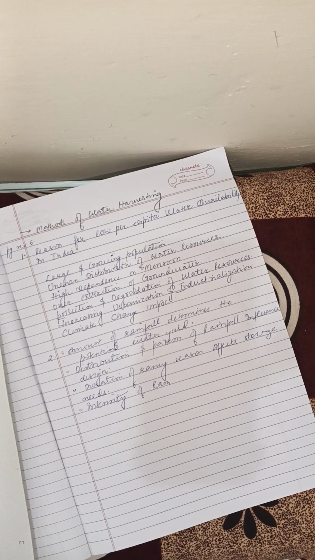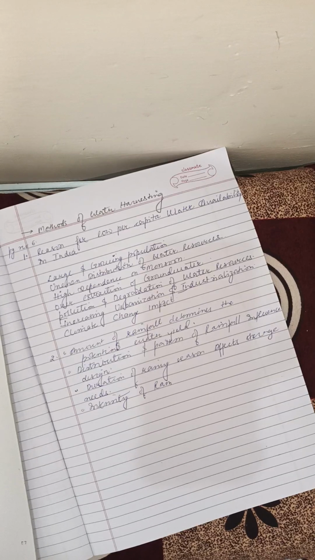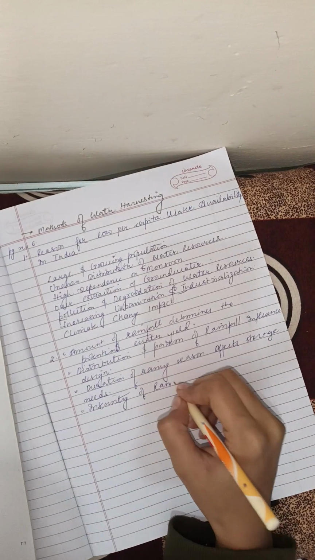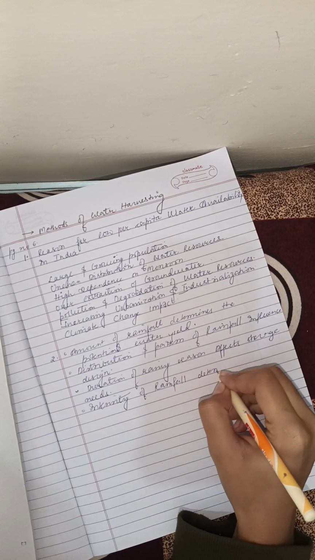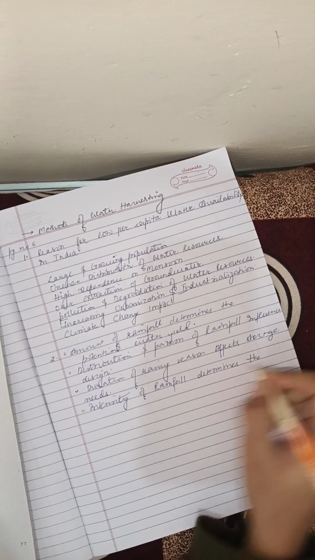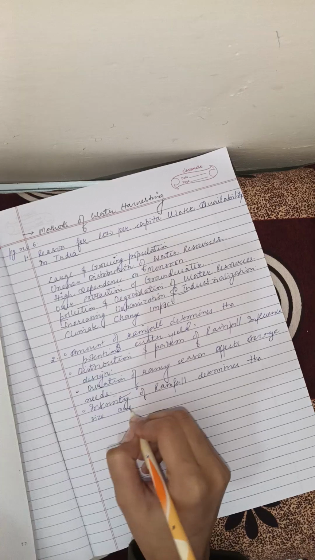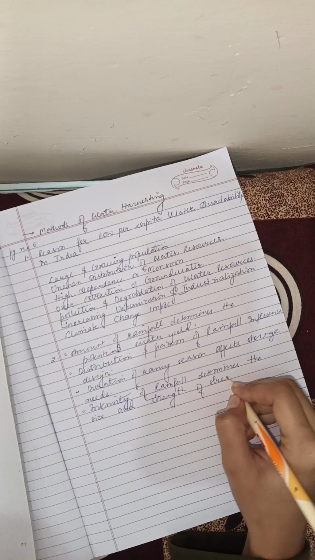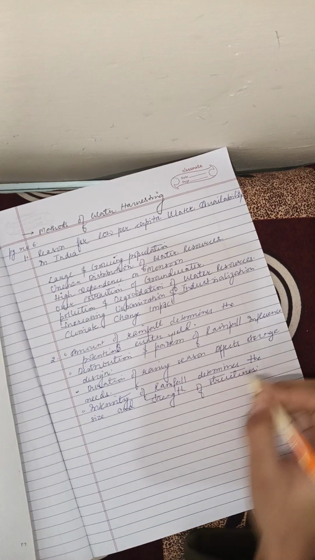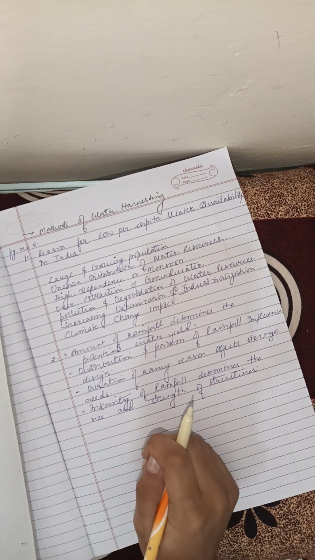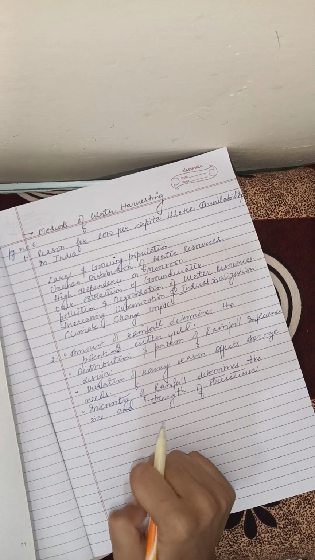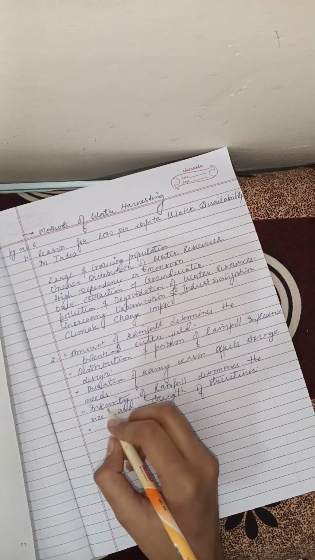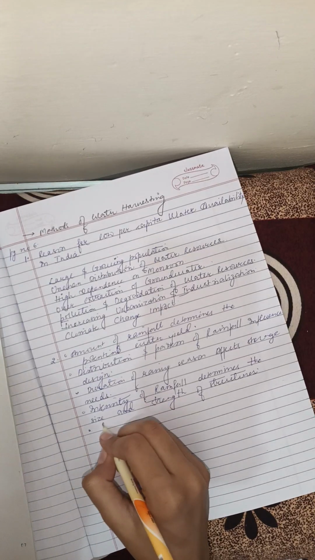Intensity of rainfall determines the size and strength of structures. High intensity rain can cause rapid runoff, soil erosion, and overflow. Hence, stronger and larger structures, such as bunds, dams, and reinforced tanks, are needed. Fifth, soil moisture recharge depends on rainfall.